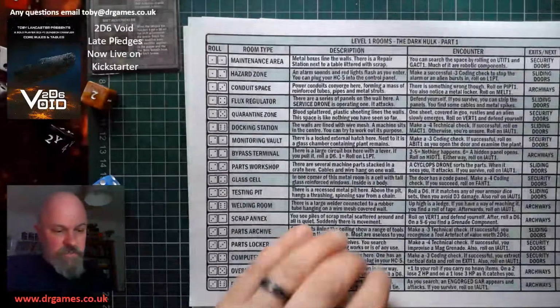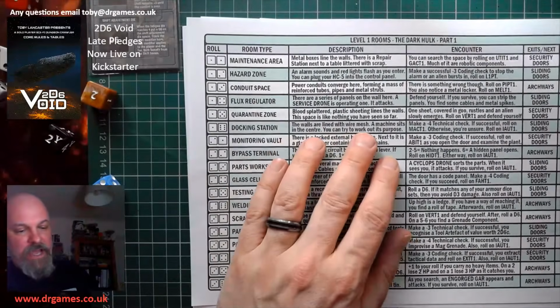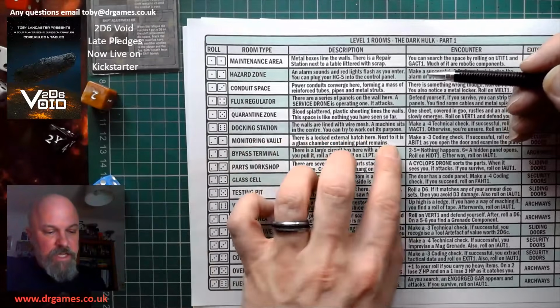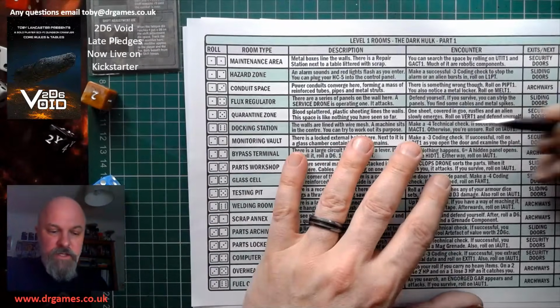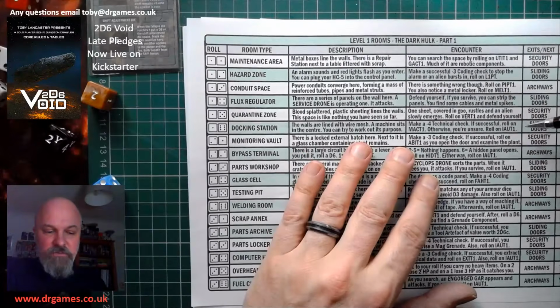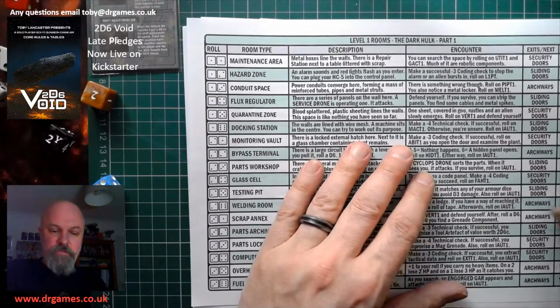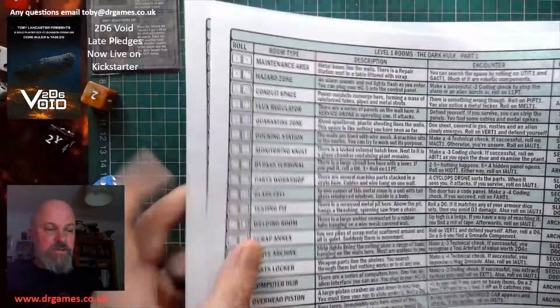Docking station. The walls here are lined with wire mesh. A machine sits in the centre. You can try and work out its purpose. Make a -4 technical check. If successful, roll on machine 1. Otherwise, you're unsure. Roll on IAUT.